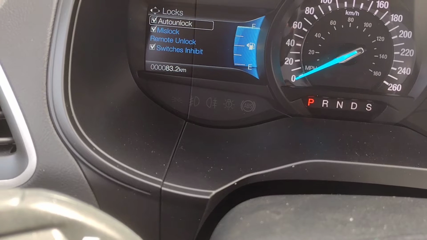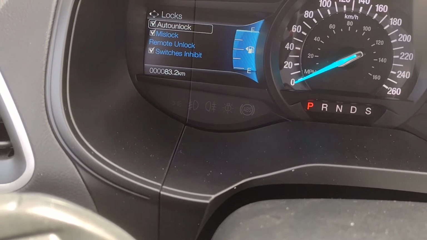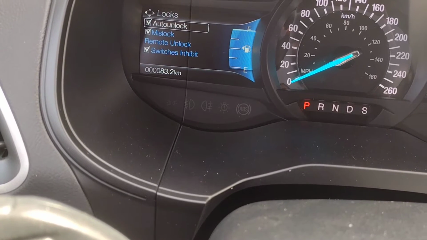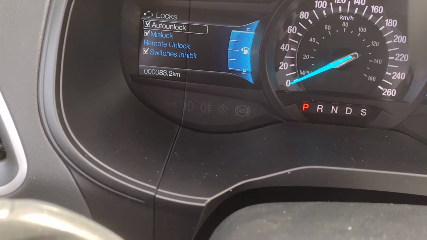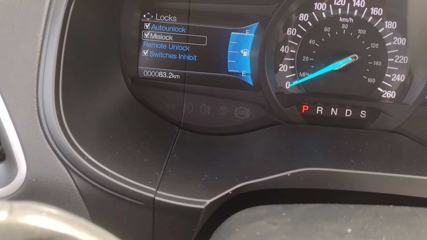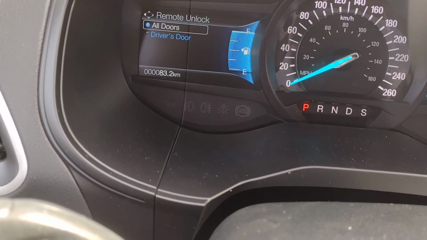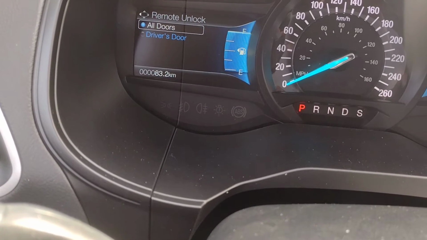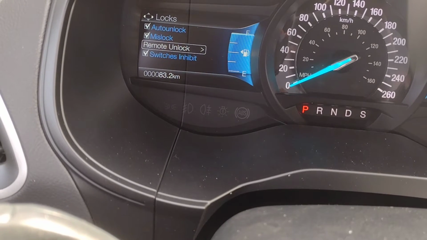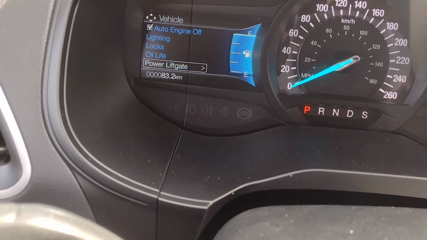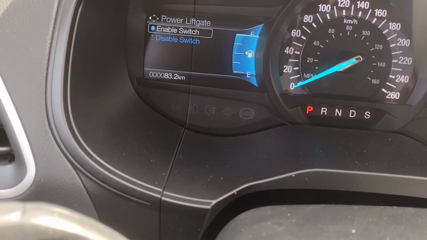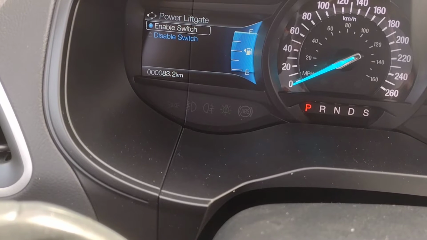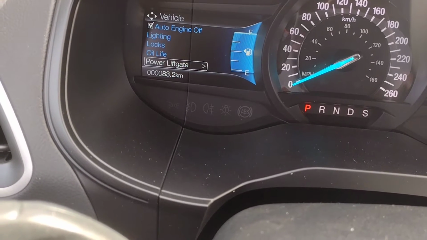Down on locks. The auto unlock, so when you shut off the vehicle, all the doors will unlock. Remote unlock. You want to unlock all the doors or just the driver door? And then the second click would be the rest of the doors. Down on power lift gate, it's the enable and disable. So most people want the power lift gate to be able to open, so it is enabled.